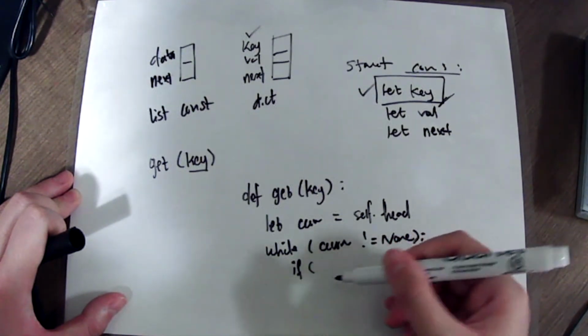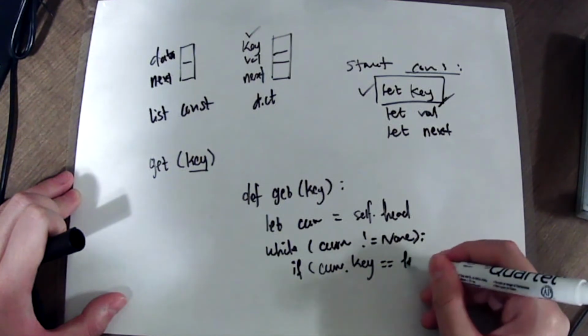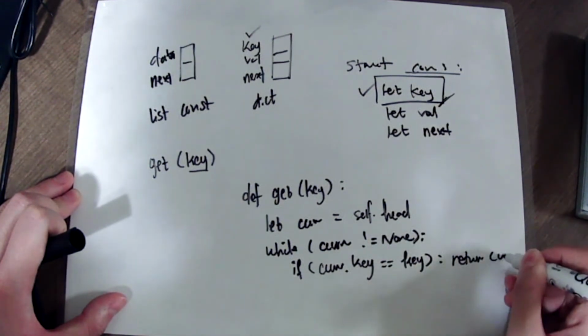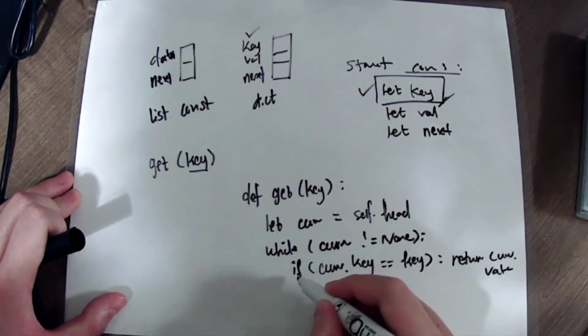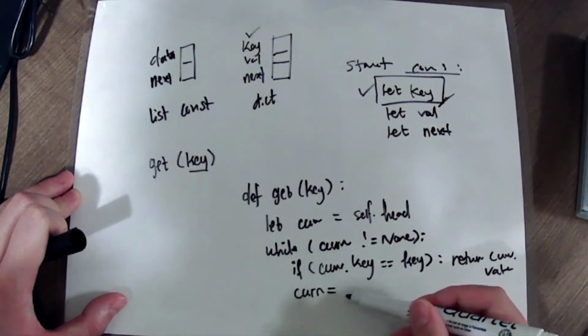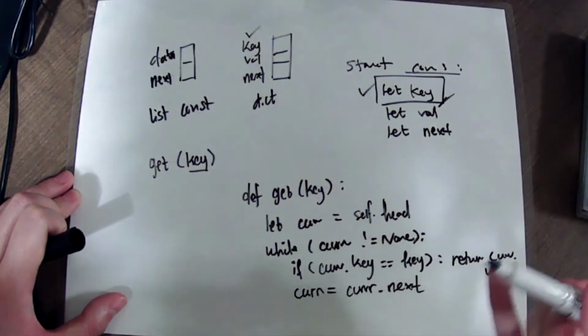If cur key equals the key that we are trying to look up, we return the current node value or whatever. Otherwise, if we haven't found the key yet, we just update the cur node to cur.next. This is still inefficient.